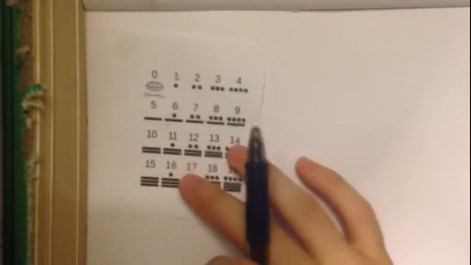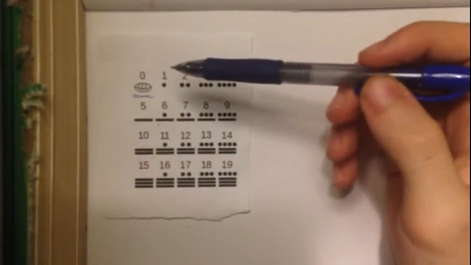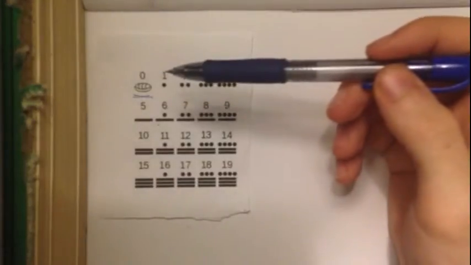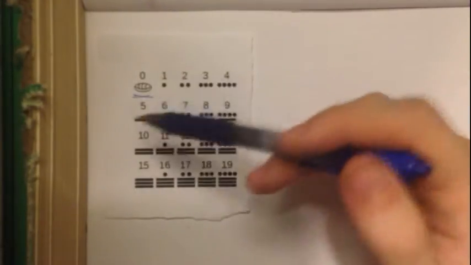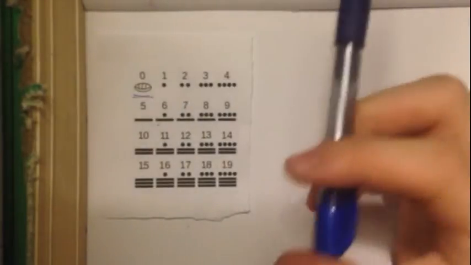So to start off with, here's the Mayan numerals. They seem pretty simple, but don't let their simple nature fool you. They're very, very complex, and the Mayans developed math that is just as sophisticated and complex as our own system.